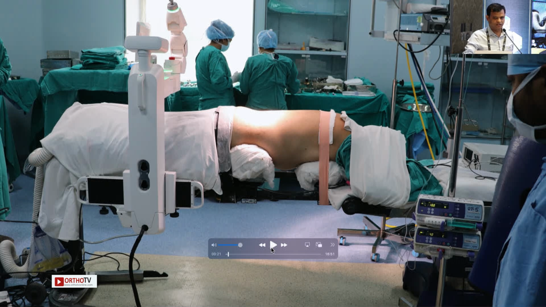So rightly said, these are two types of robots. One is the table-mounted robot, that's the Mazor X from Medtronic. And we have the ExcelsiusGPS from Globus, which is a floor-mounted one. XLS is totally dependent on navigation, and Mazor has its own artificial intelligence. The navigation is just an add-on where it gives you visual feedback. Otherwise, it has its own artificial intelligence.